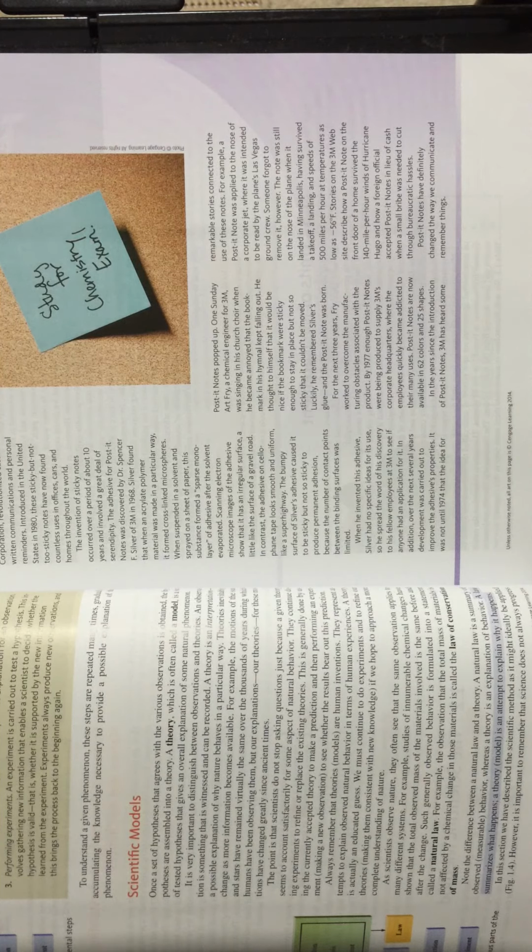A theory, which is often called a model, is a set of tested hypotheses that give an overall explanation of some natural phenomenon. It is very important to distinguish between observations and theories. An observation is something that is witnessed and can be recorded. A theory is an interpretation, a possible explanation of why nature behaves in a particular way. Theories inevitably change as more information becomes available.